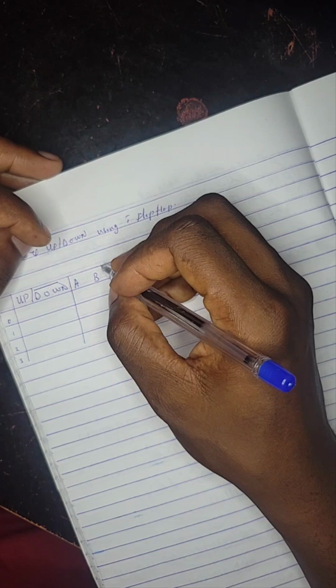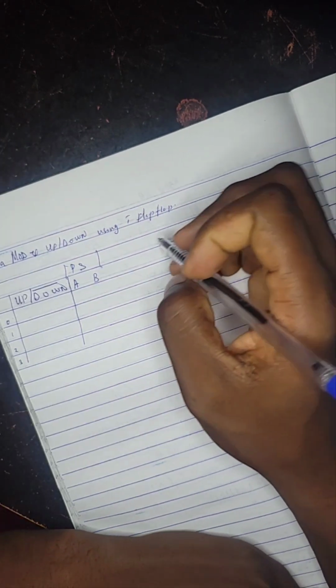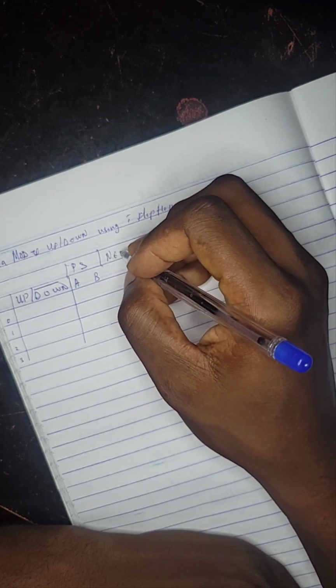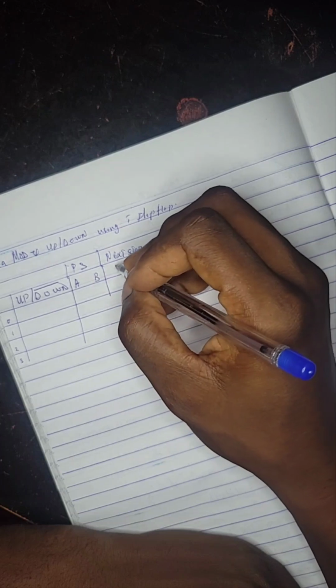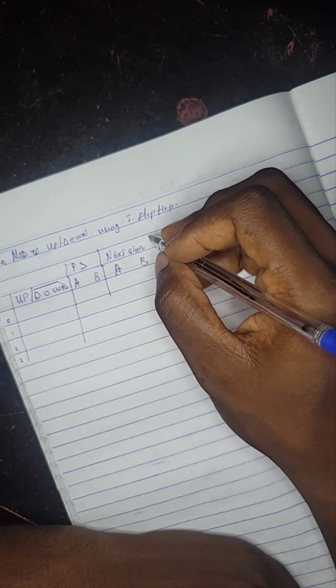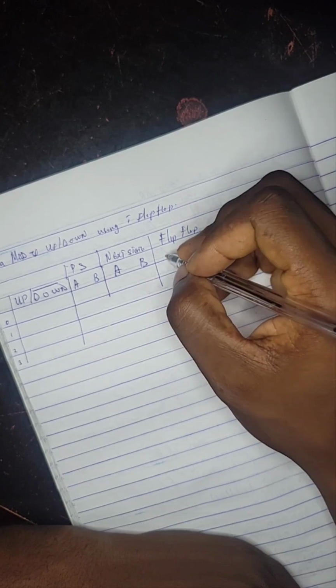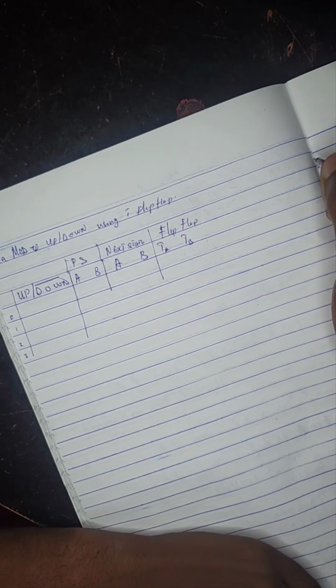So we have A and B, and these are the present states, and this is going to be the next state now. Also A and B, and the flip-flop that we need, which is T. So we are going to need TA and TB.